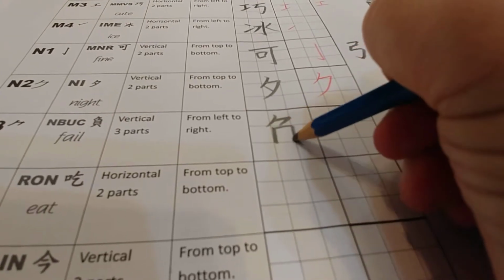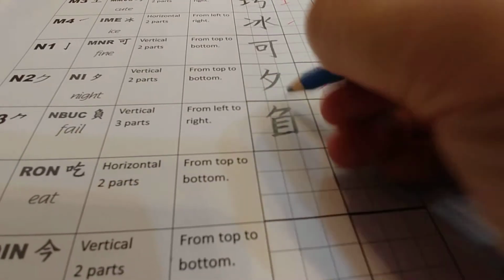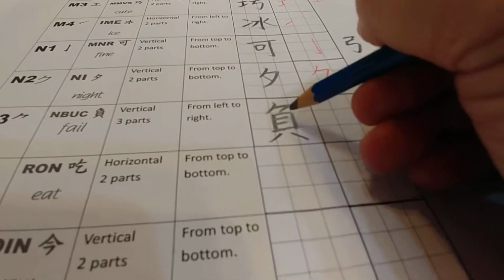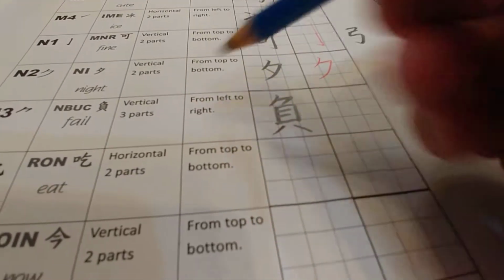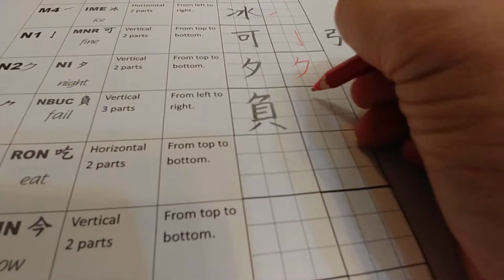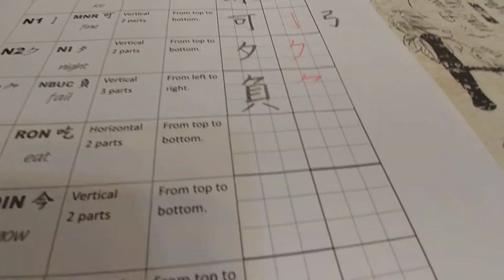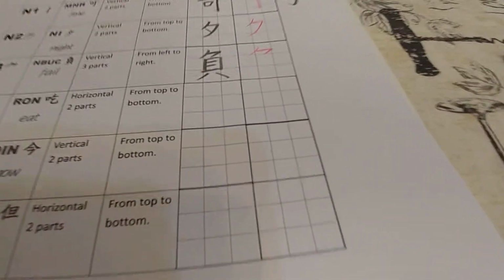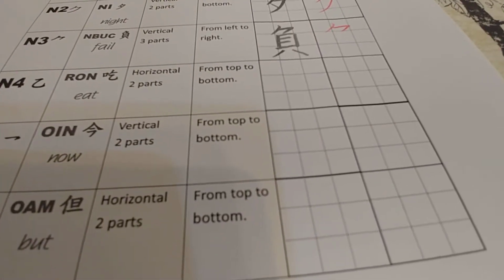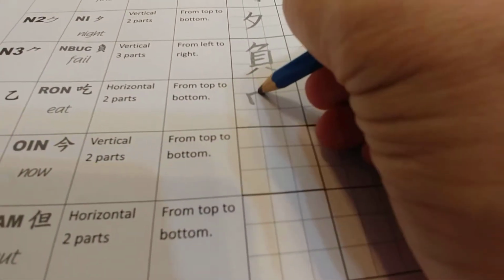Then we put this B, U, and the 2 dots we just learned. Remember, this is fu, means fail. So I repeat N3 like this. Okay, and N4 is the last part of this word.